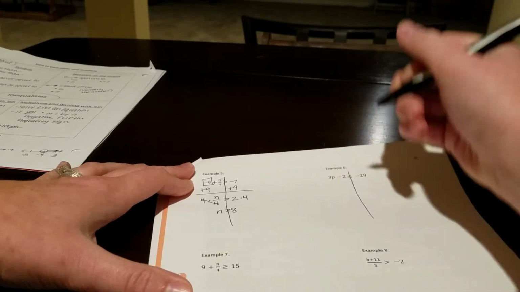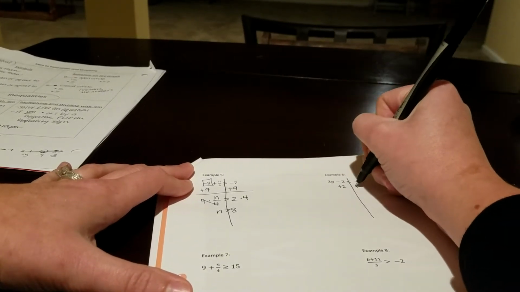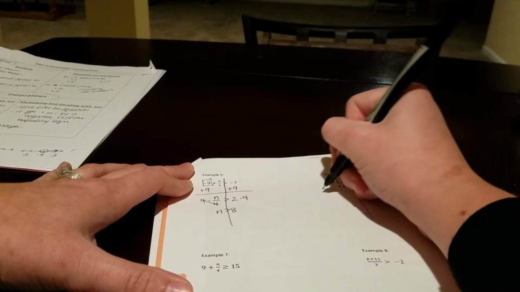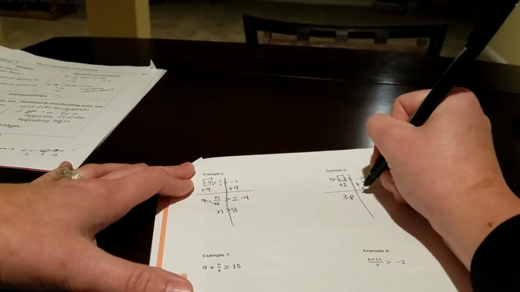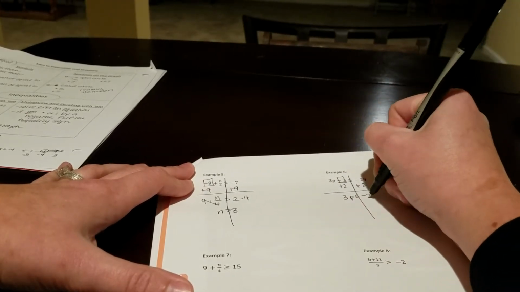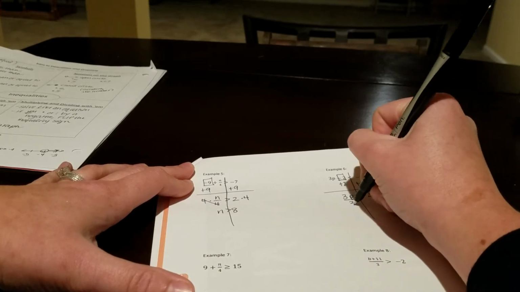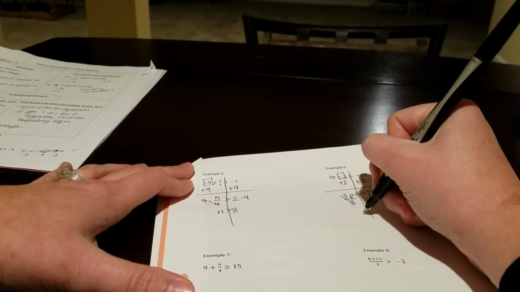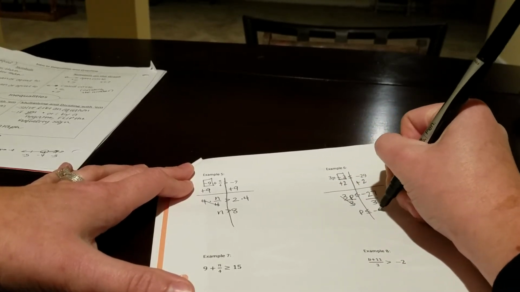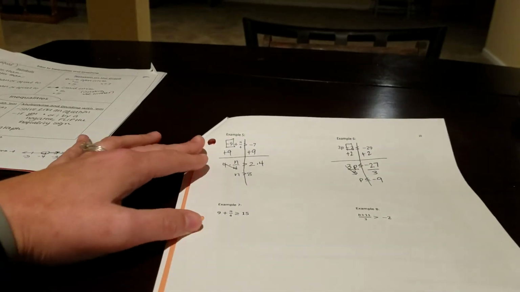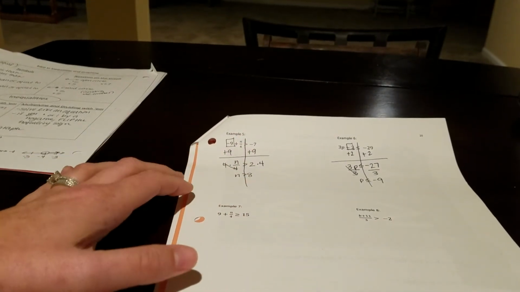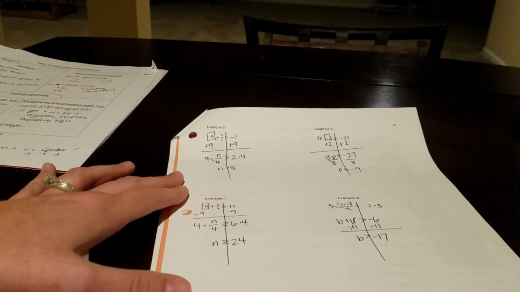Last one we'll do together. Add the 2 because that's your armadillo right here. So 3p less than or equal to negative 27. Divide by 3. P is less than or equal to negative 9. Pause the video, try 7 and 8, and we'll come back.